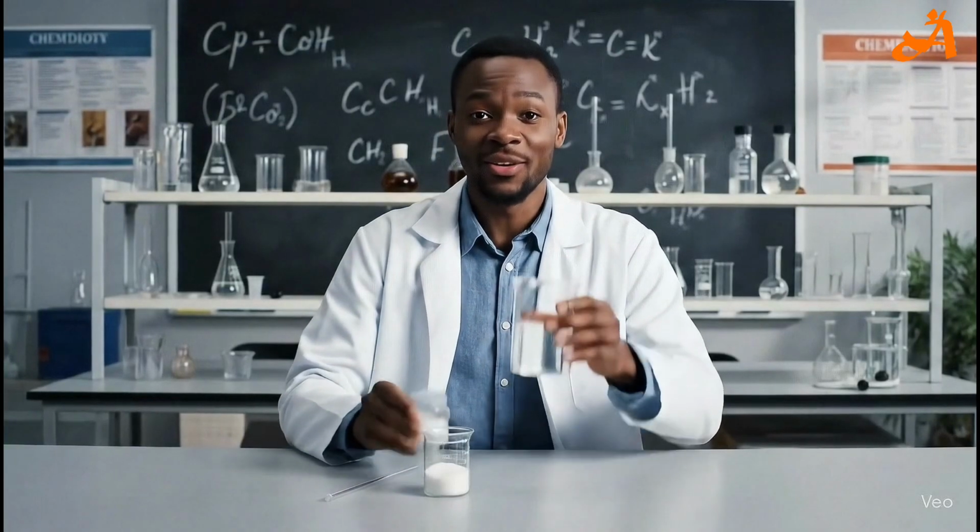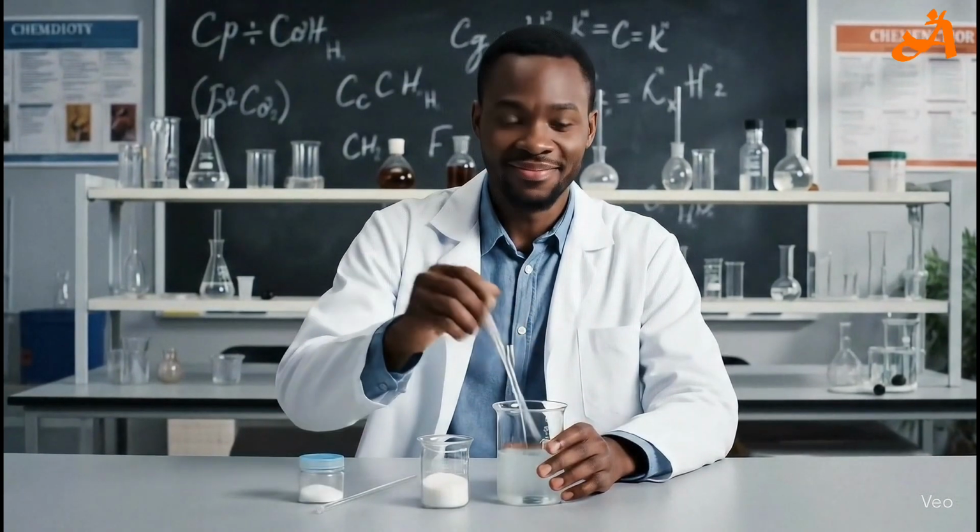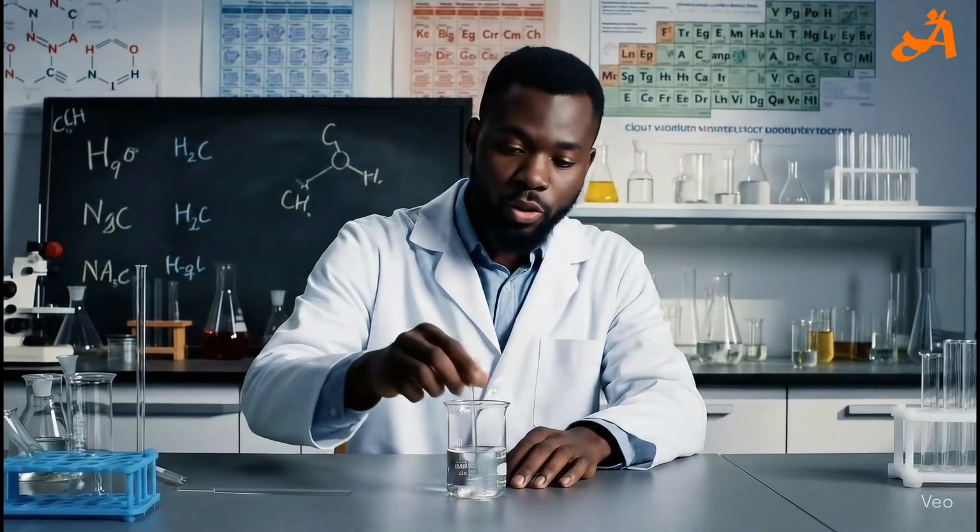If you call this salt a solid and this water a liquid, after mixing them, what do you call the result? Don't call this solution a liquid. Call it an aqueous solution.